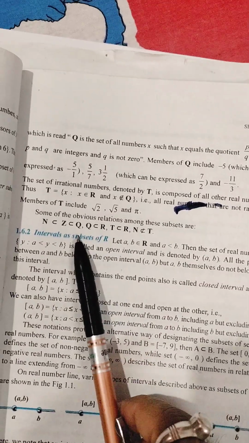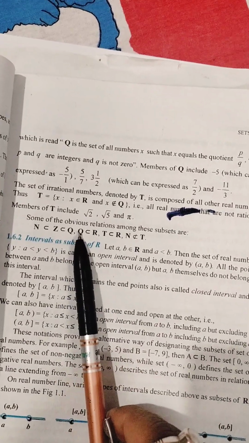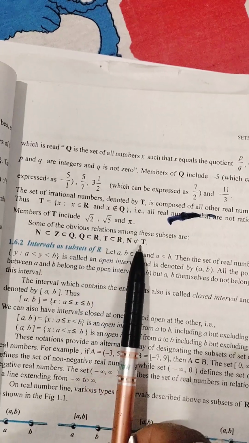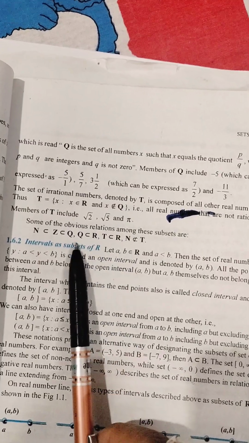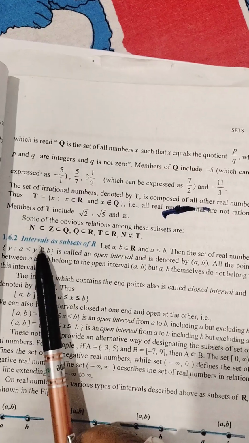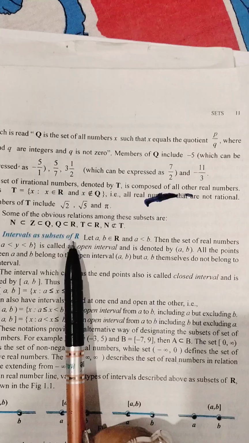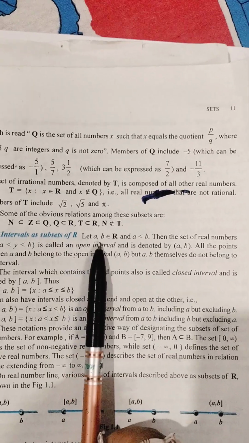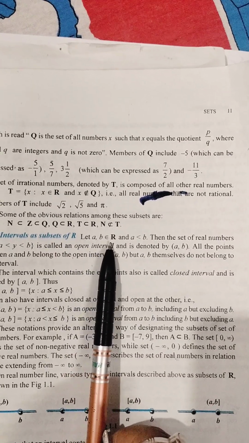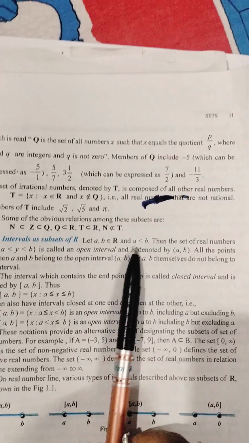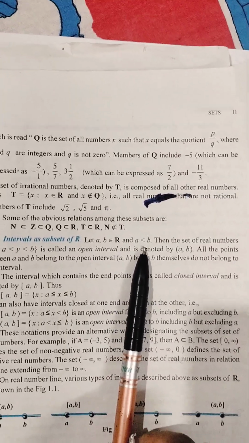So, students, yesterday we learned up to this, and now 1.6.2, intervals as subsets of R. Let a, b belong to R and a less than b.